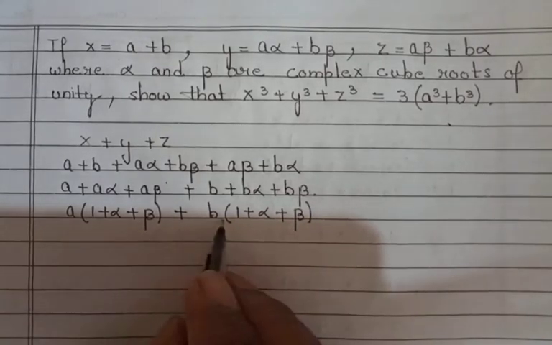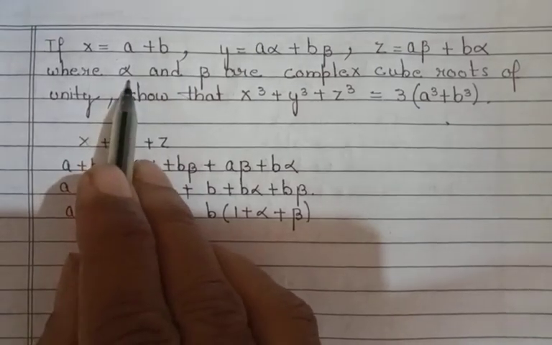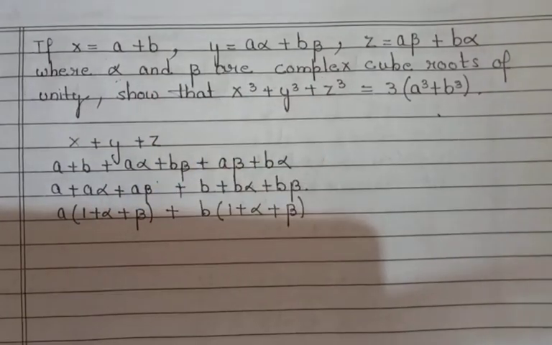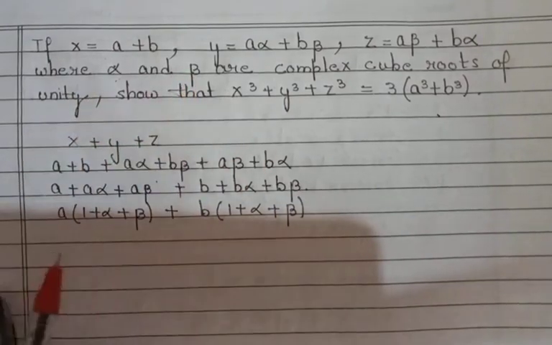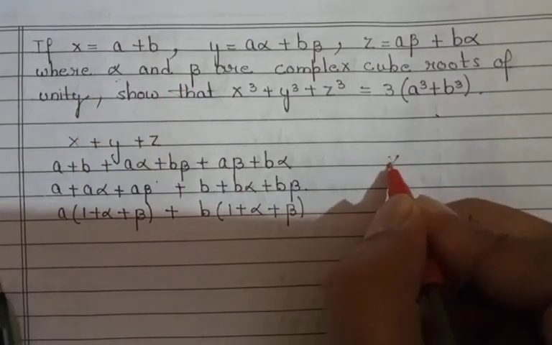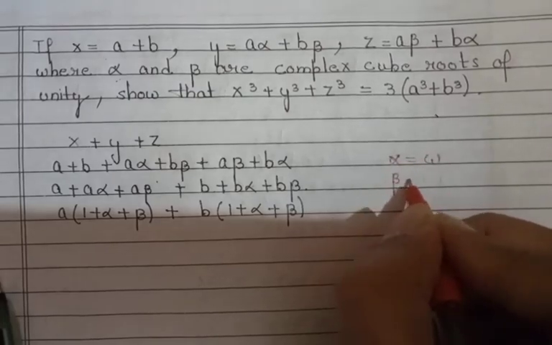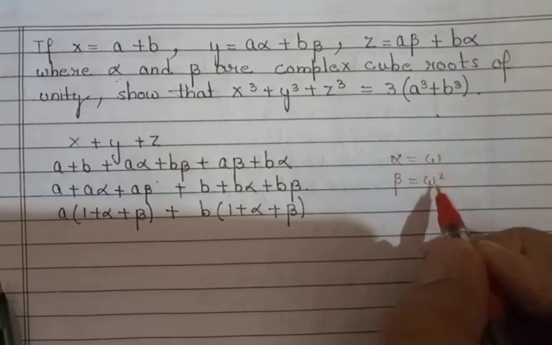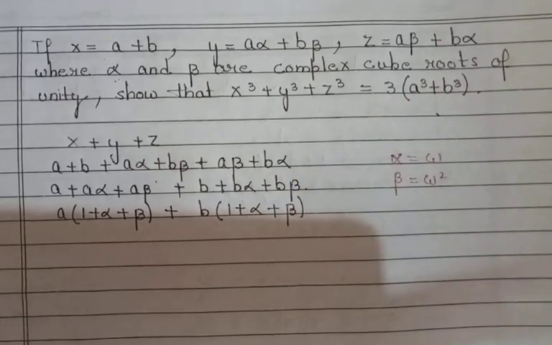Now, as the question says that alpha and beta are the complex cube roots, we will replace alpha by omega and beta by omega square. As you know, omega and omega square are the complex cube roots of unity. So we are going to replace here.